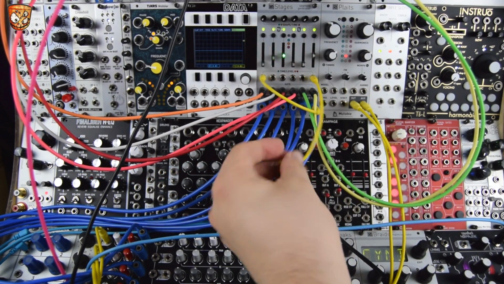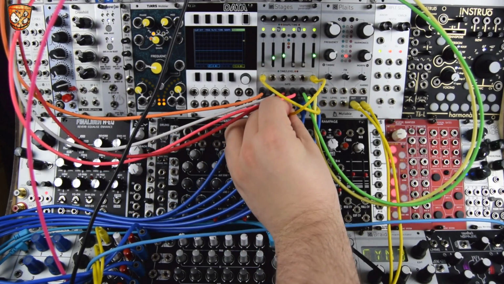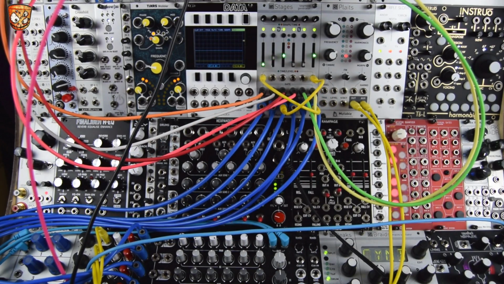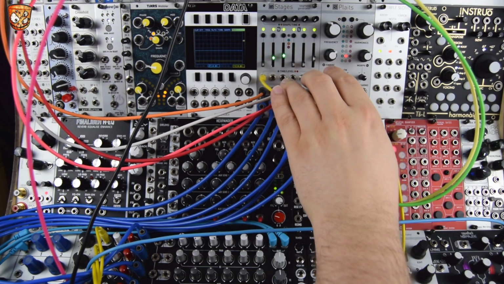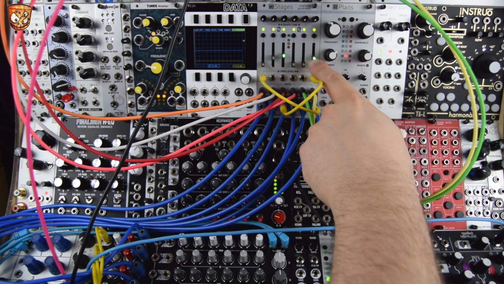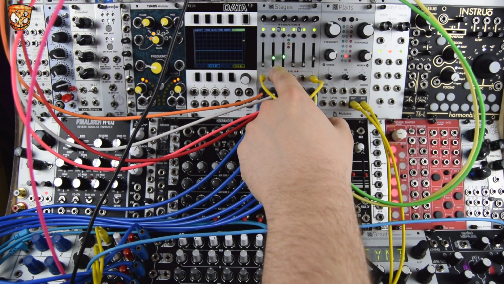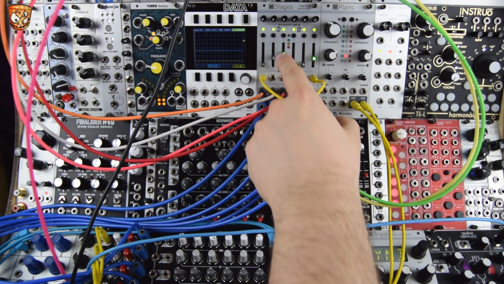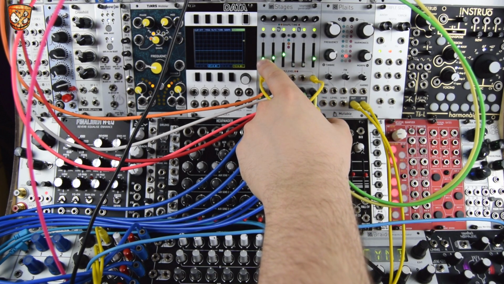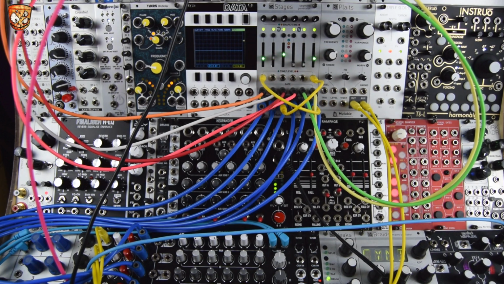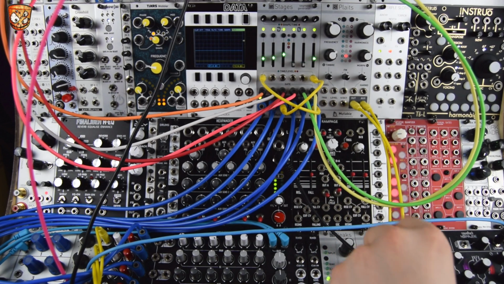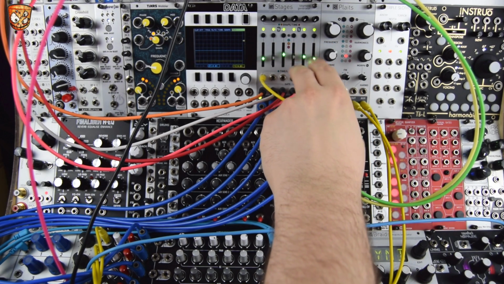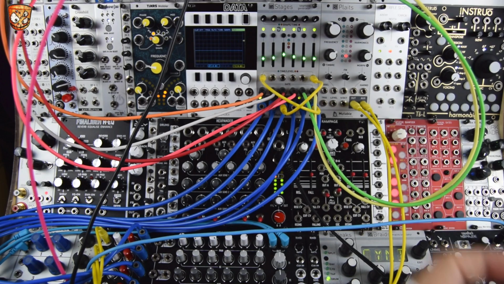Let's try the 3rd and the 6th. So feedback patching can warrant some great results, and not just when we're using each segment as an individual decay stage by itself.